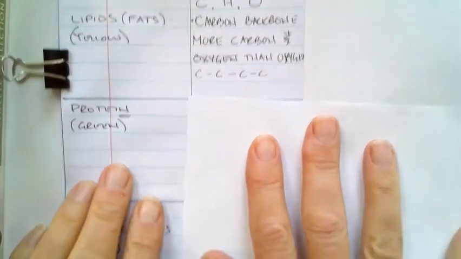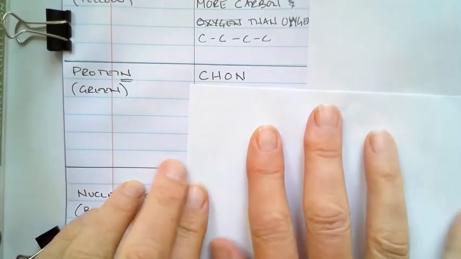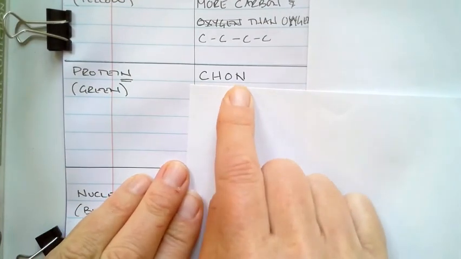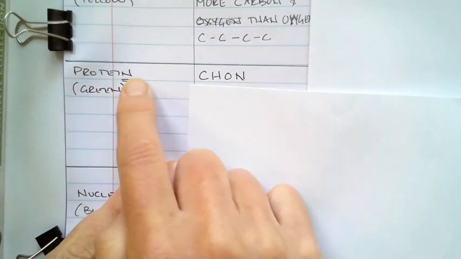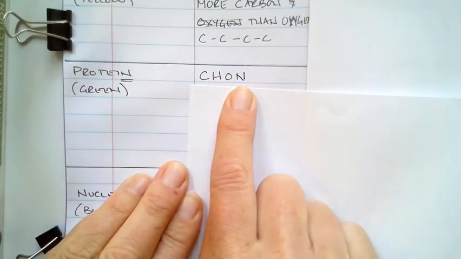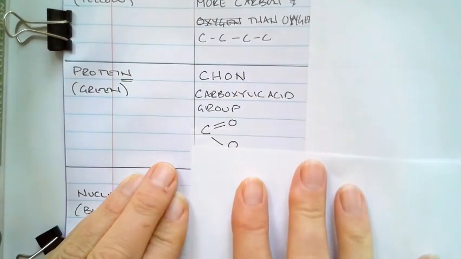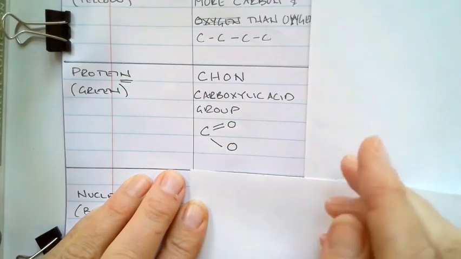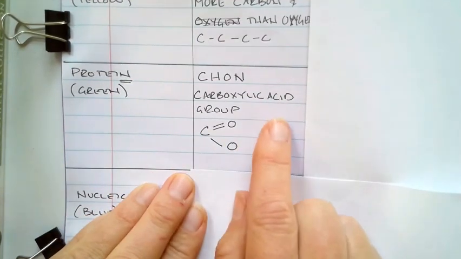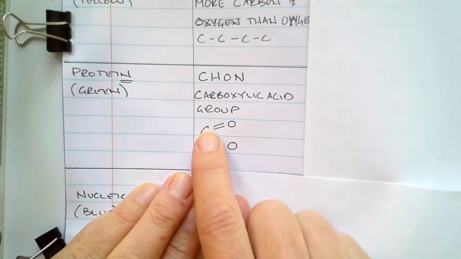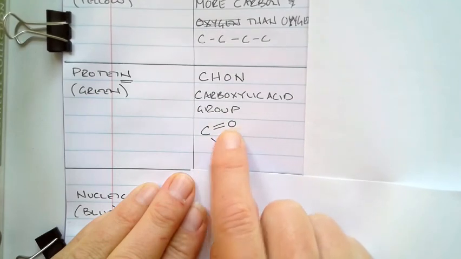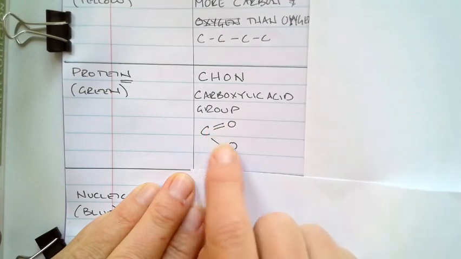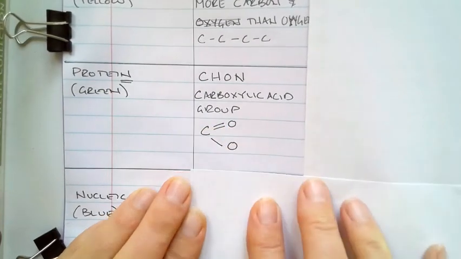The next one we're going to look at are proteins. Proteins have CHON. N stands for nitrogen. I try to remember that proteins end in an N, so this CHON also ends in an N. Proteins have what's called a carboxylic acid group. There are a couple of other indicators as well, but for this level, we're going to look at the carboxylic acid group. And so you can see a carbon is connected to an oxygen with a double bond here and a single bond over here. So you're going to look for the COO. Okay, proteins, we look for the COO.